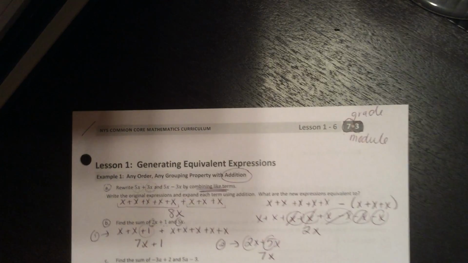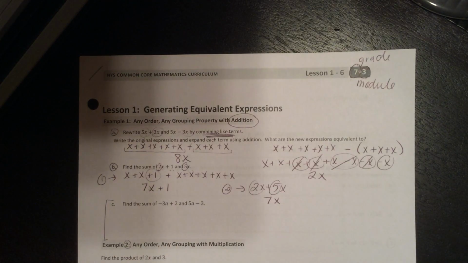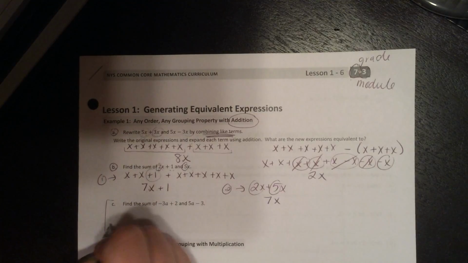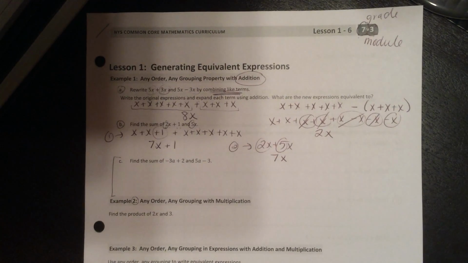All right, so I'm going to skip C. It's up to you. You can either do C right now, have it checked by me before you move on to example 2, or if you prefer, watch the whole video, then go back and work on each of the problems. Either one, it's fine, but you are responsible for C. Okay, so we're going to move on to example 2.